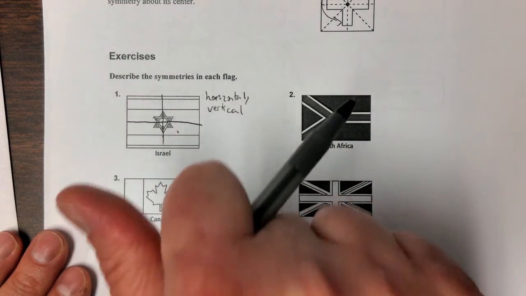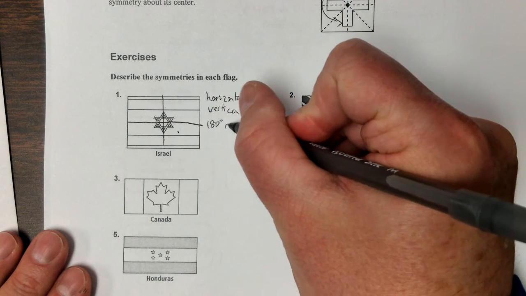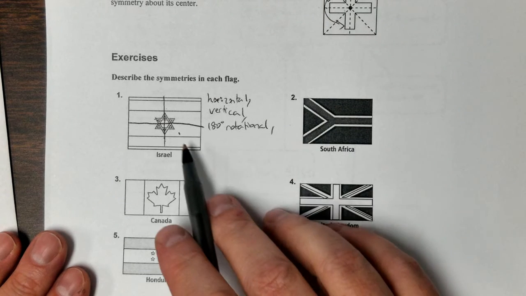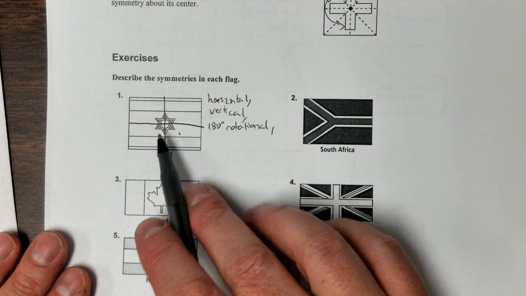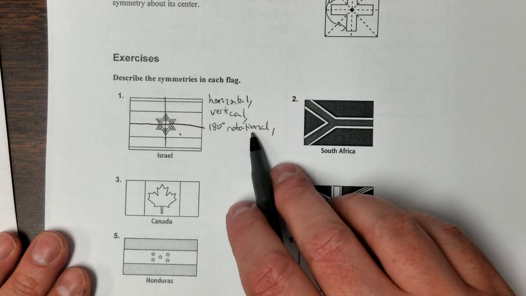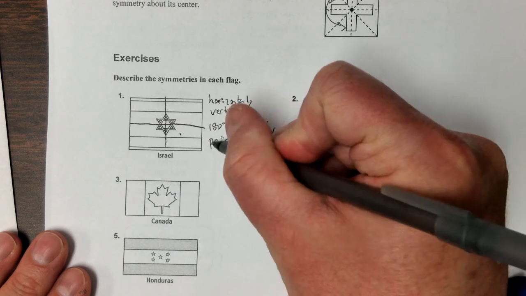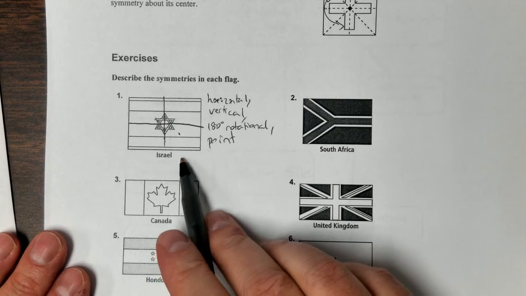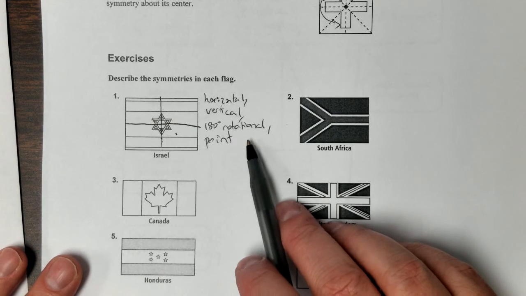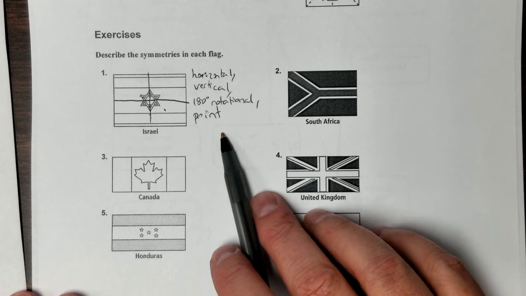Also, you can rotate this by 180 degrees. 180 rotational. So when you turn it, it would actually still line up. And if it has 180 rotational, then automatically it has point. So that has what I call the works. It has everything. It has your horizontal, vertical, 180 rotational, and point. Any questions?